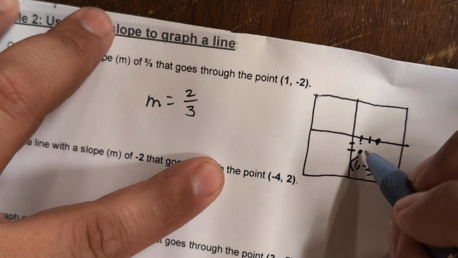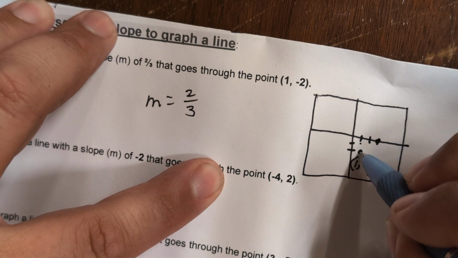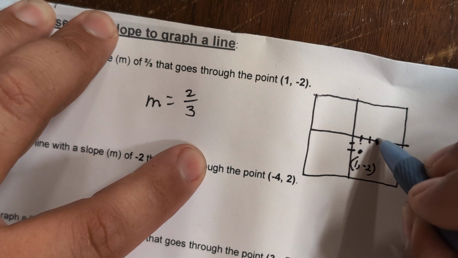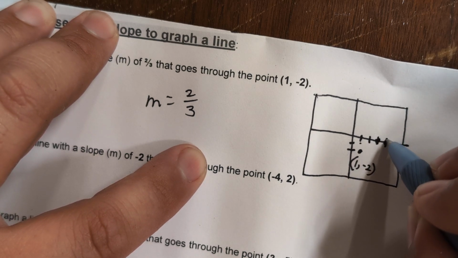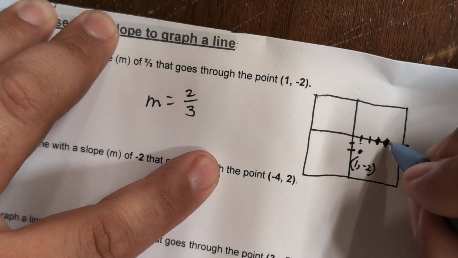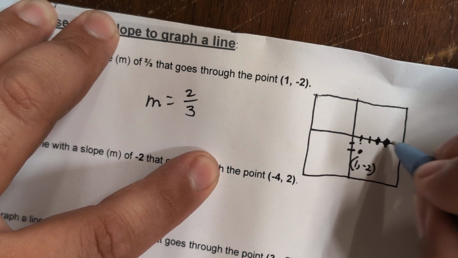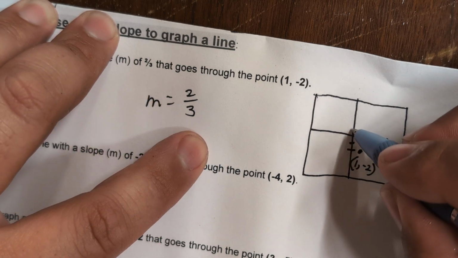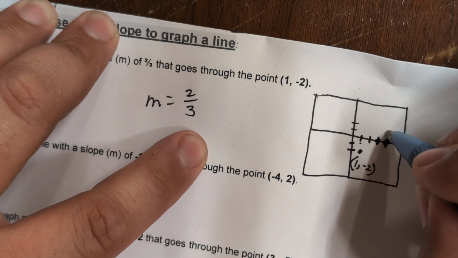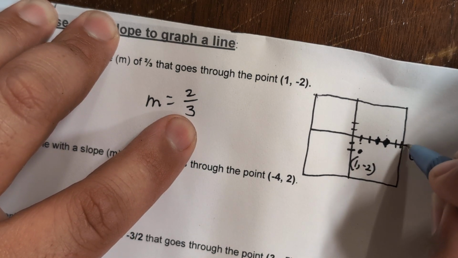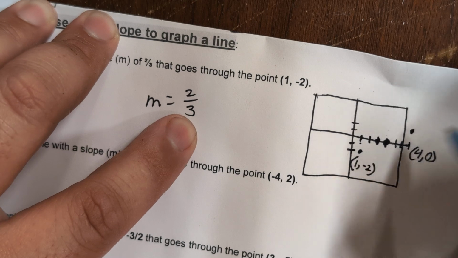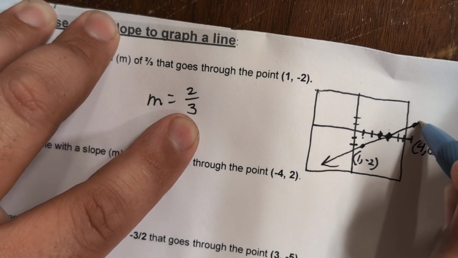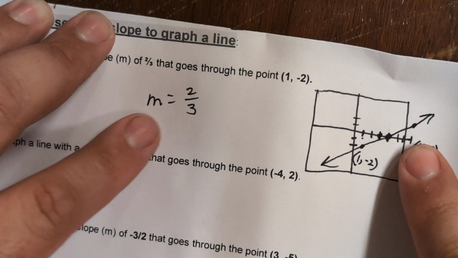We'll do it again. So I was right here, rise 2, 1, 2 over 3, 1, 2, 3. All right, so at this point I have (4, 0). I can make another point if I want to, up 2 over 3, but I don't have enough space to do that. But again, you only need 2 points to make a line. I went ahead and did 3. That's how you do that.